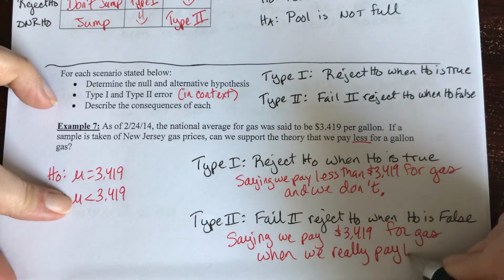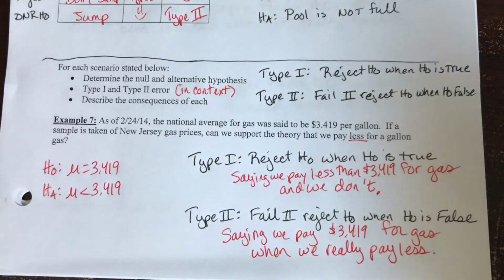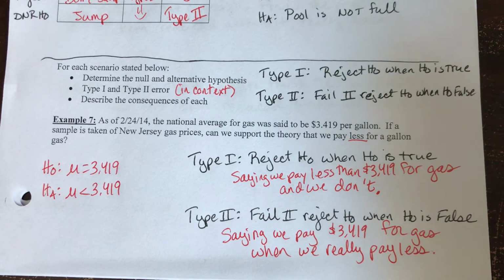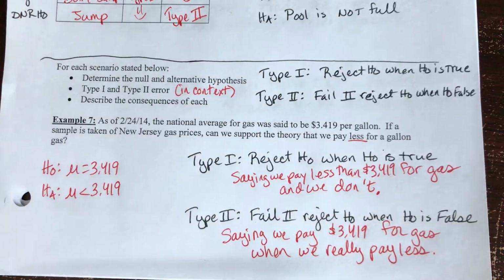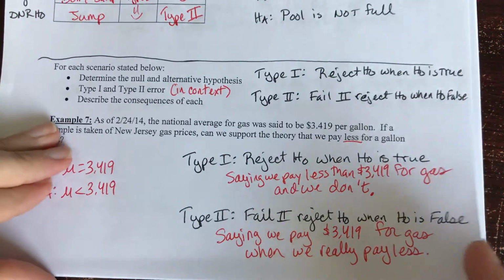Now for New Jersey, this is awesome, right? For residents, we're going to get a better deal. We're going to pay less for gas. Great, right? Now for the business owners, that's bad, because if people would have come across the bridge to get gas from us and now they're not coming, those business owners are going to be pretty upset that they missed the opportunity to have more customers, right?